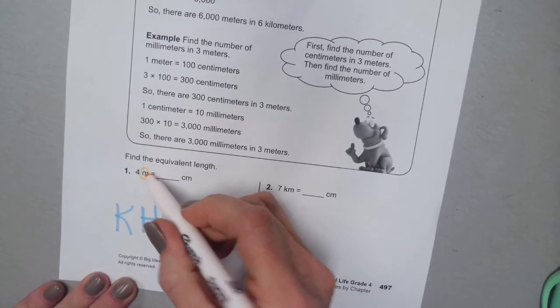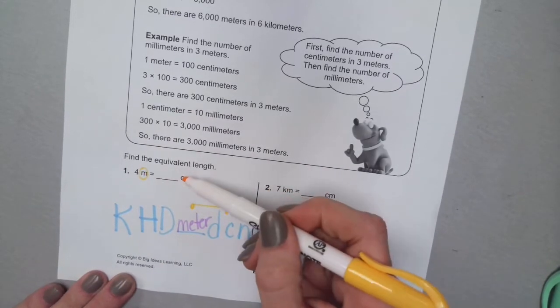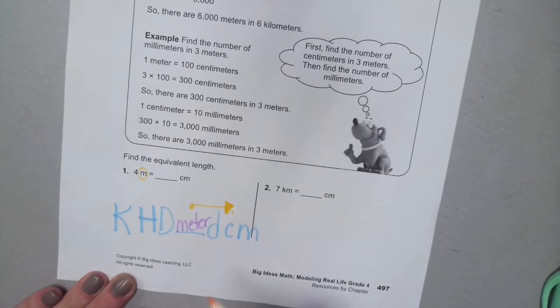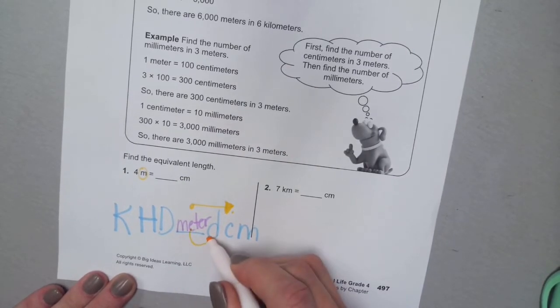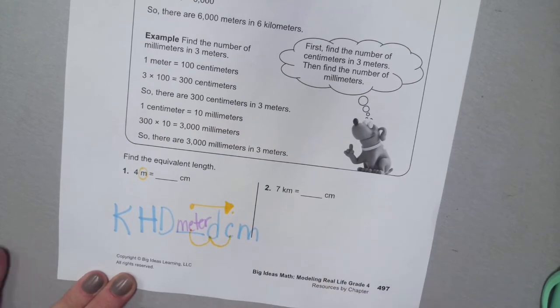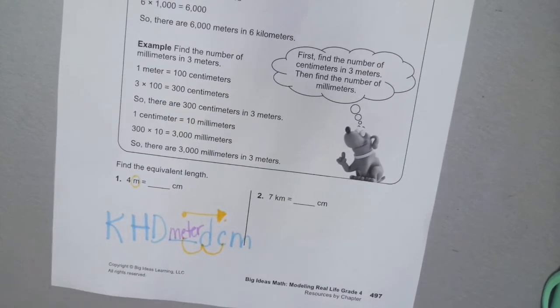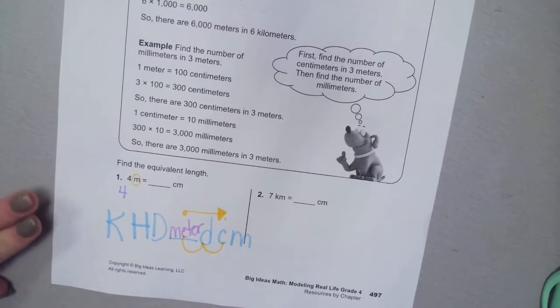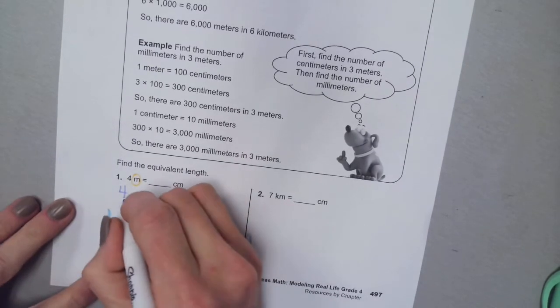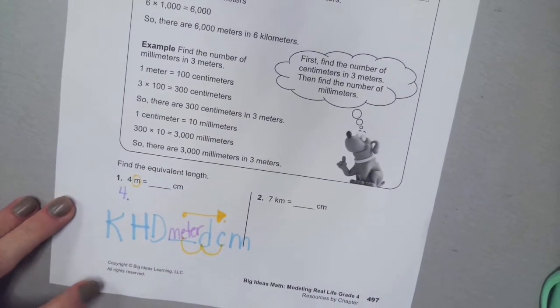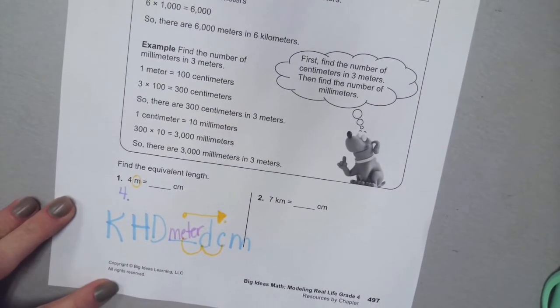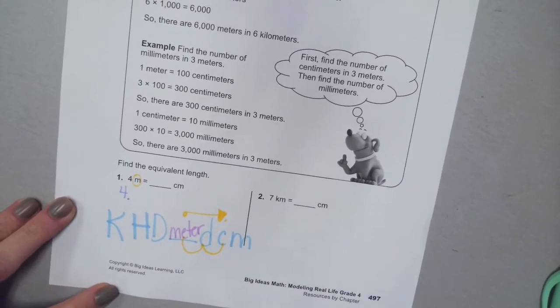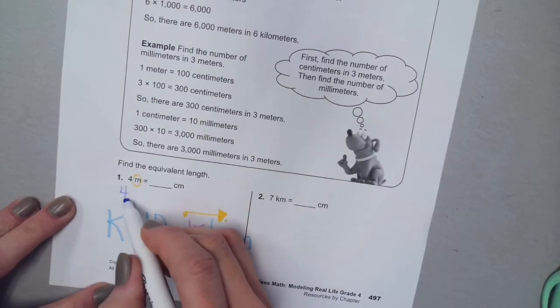Now, how many times do I have to move to go from meters to centimeters? I'm going to count my jumps. 1, 2. How many jumps was it? 2. Okay? So now I'm going to come back up to my number, 4. This is a whole number, correct? Every whole number has an invisible decimal right behind it. Y'all see where the decimal is now? I took it from being invisible and I made it visible.